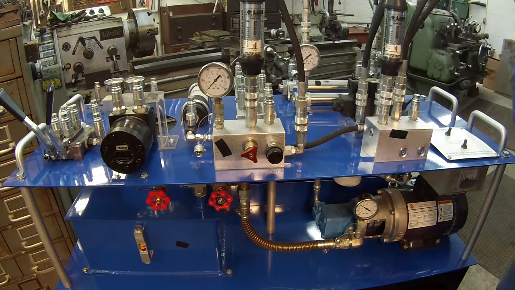So make sure you have a good breather, because that's your number 1 ingression point for all foreign materials coming into your system. And by the way, contamination is the number 1 cause of failure in all of hydraulics. So if you can protect your system from getting contamination in it, you'll be miles ahead.